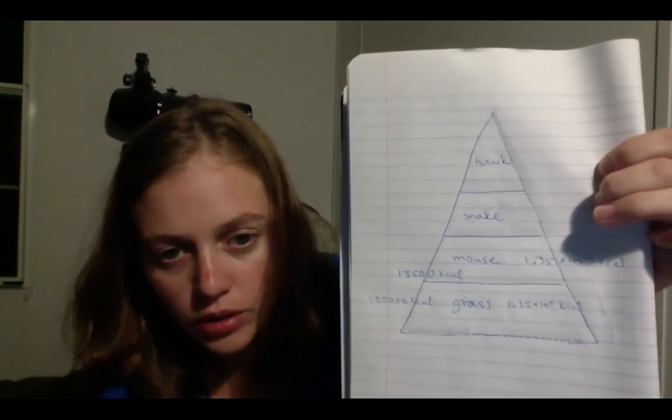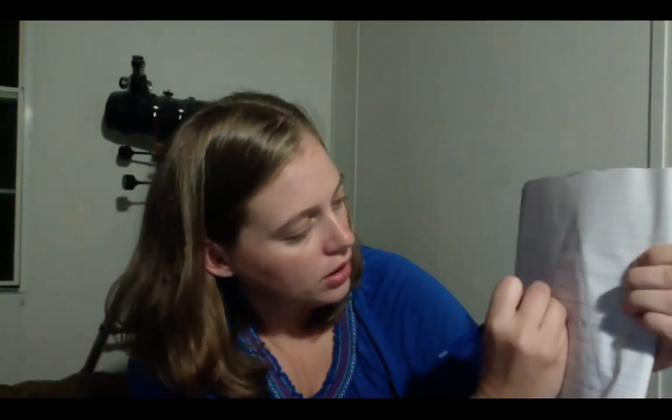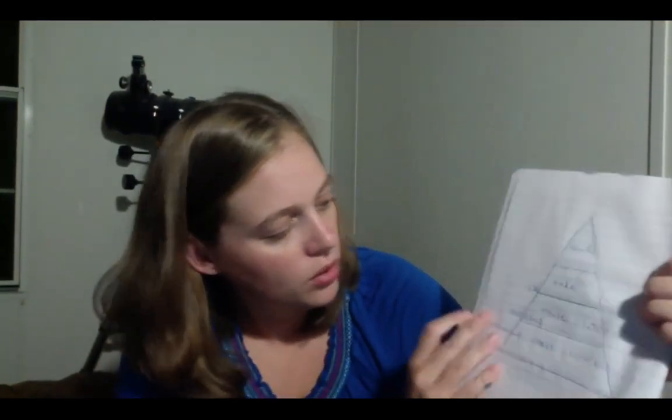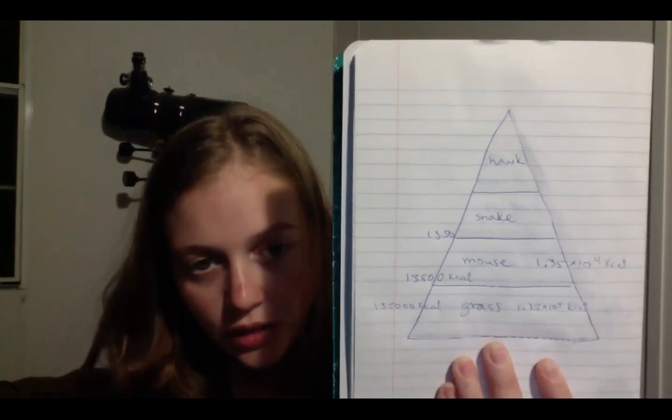So how much would you have available for the snake in standard notation? Again, we're dividing by 10. We're dropping a 0. So you would have 1,350 kilocalories of energy available at the snake's level.